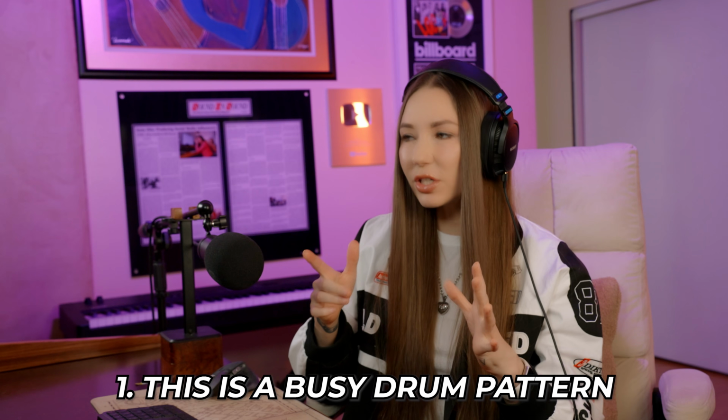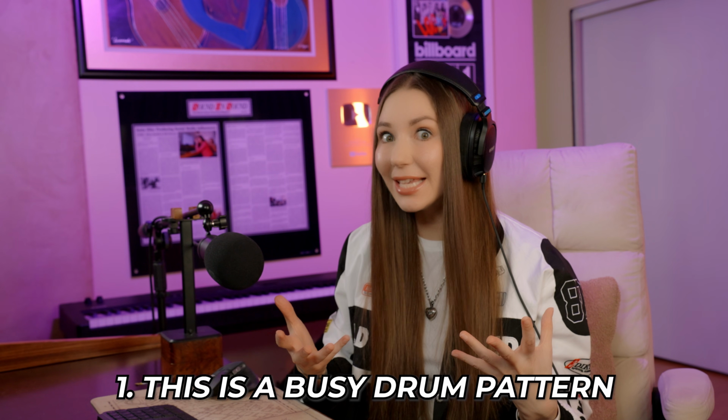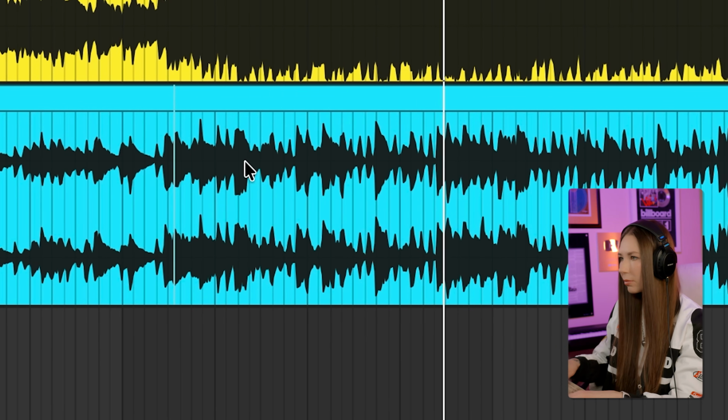There are a few things I'm seeing here immediately. First is that this is a very busy drum pattern, right? This is not a light little kick, snap, kick, kick, snap. No, we've got toms here. We've got hats here. We've got a snare, we've got a kick. We've got a lot going on, and the pattern is busy in a good way. It really takes up space. There's especially a lot going on with moments like this, where the hi-hat is keeping that rhythm, but then it's also getting enhanced with toms, like this fill right here.